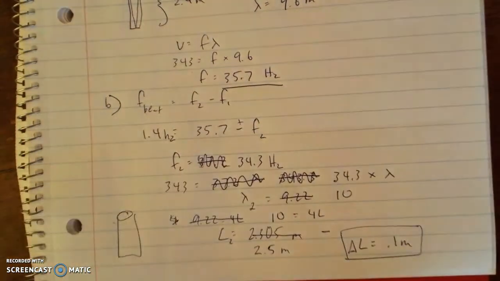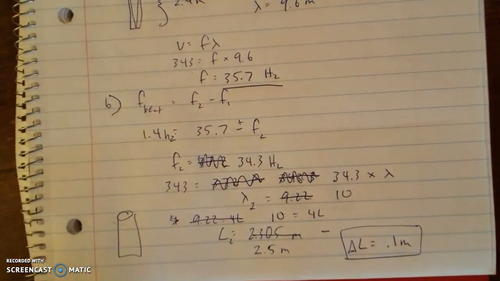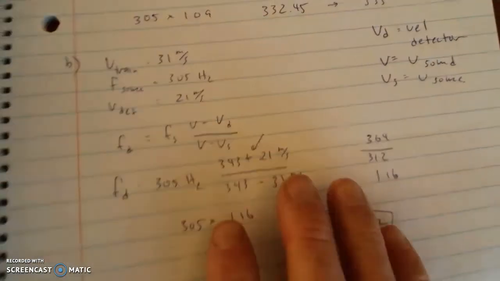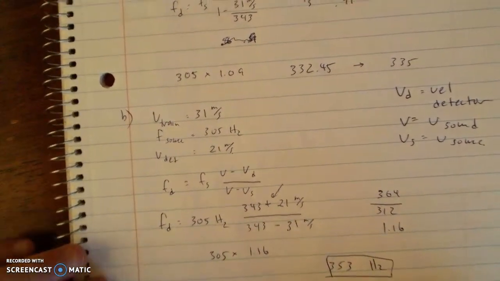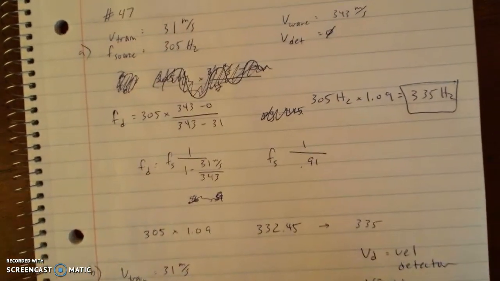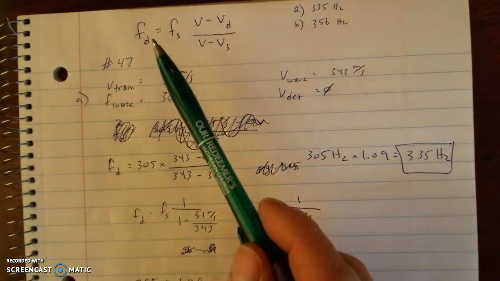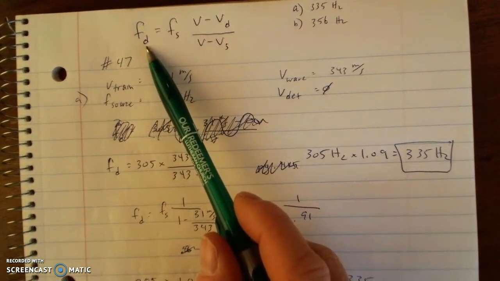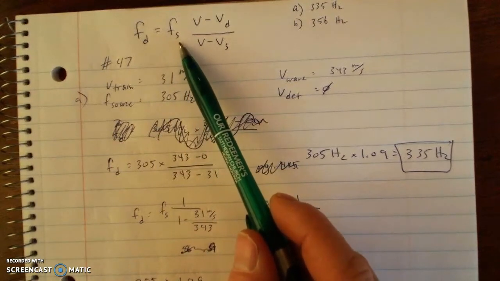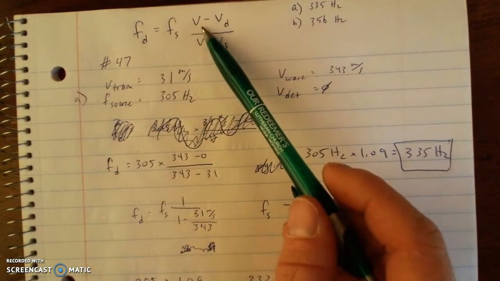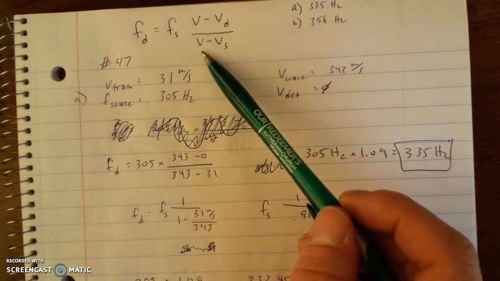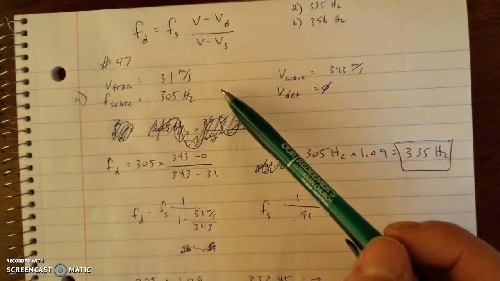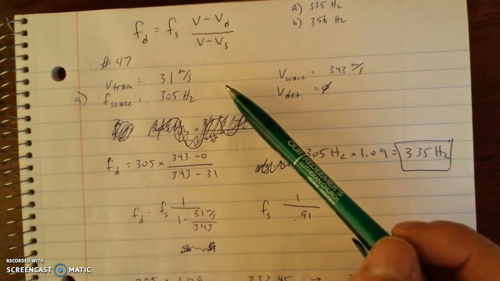Number 47 is a Doppler effect problem. I'm glad somebody asked about this one. The Doppler effect, we're going to use this equation right here. So the frequency that we detect is the frequency of the source multiplied by the velocity of sound minus the velocity of the detector divided by the velocity of sound minus the velocity of the source.